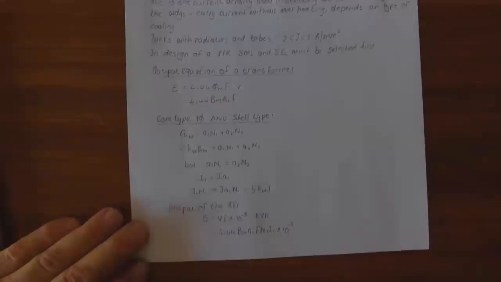Therefore, KwAw is equal to A1N1 plus A2N2. But A1N1 is equal to A2N2, and therefore I1 is equal to J times A1, and IN is equal to J A1N1, which is a half KwAwJ.